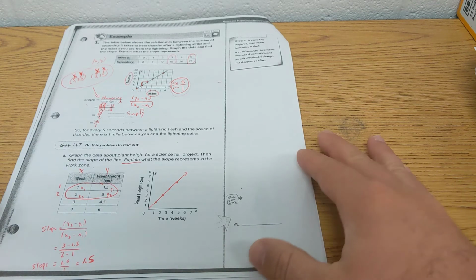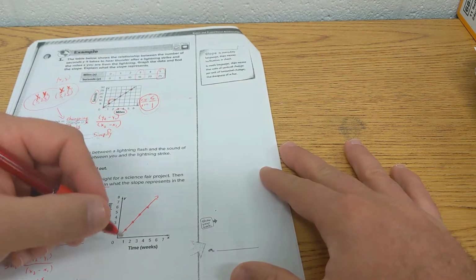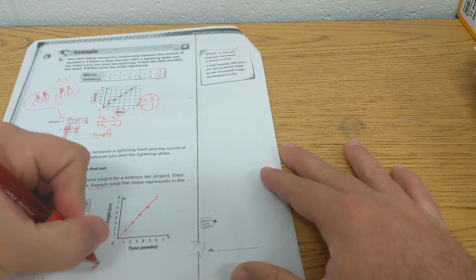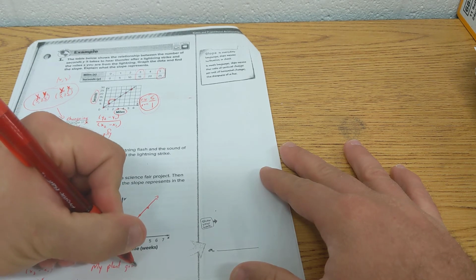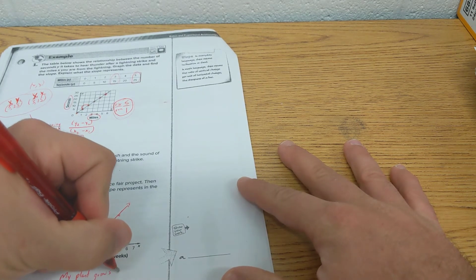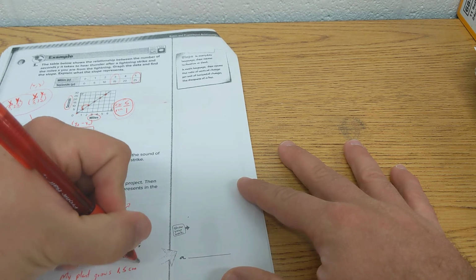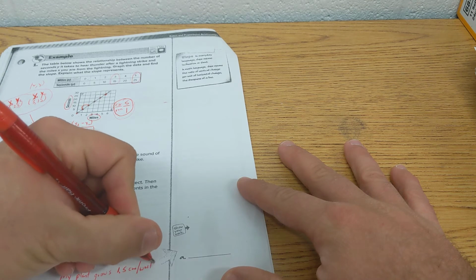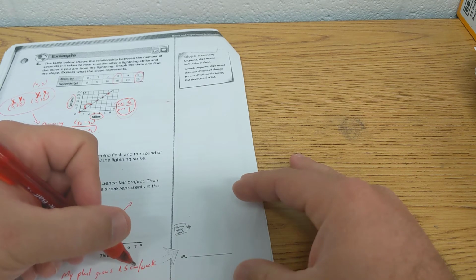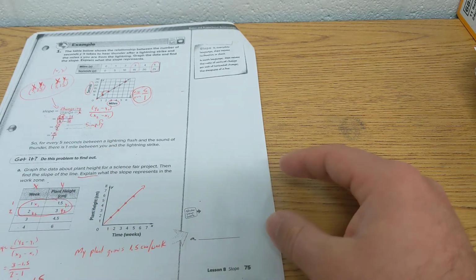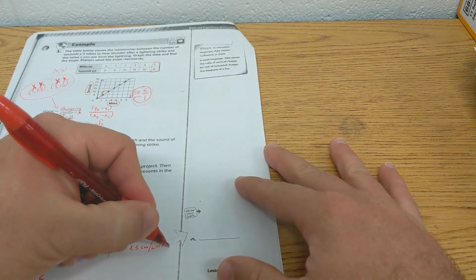Now what this means is that my plant grows 1.5 centimeters per week, right? Because y over x, my units, y over x. So 1.5 centimeters per week, okay? Or the plant grows 1.5 centimeters per week.